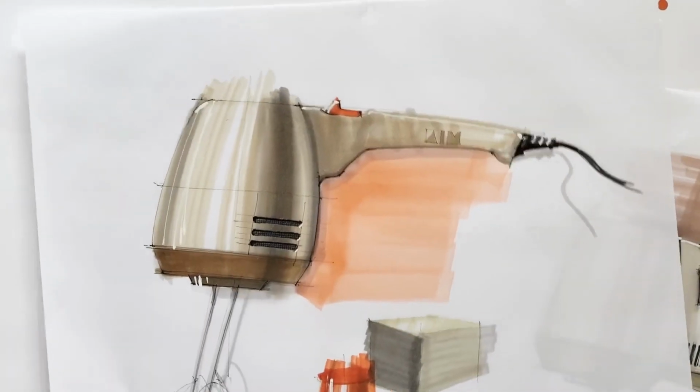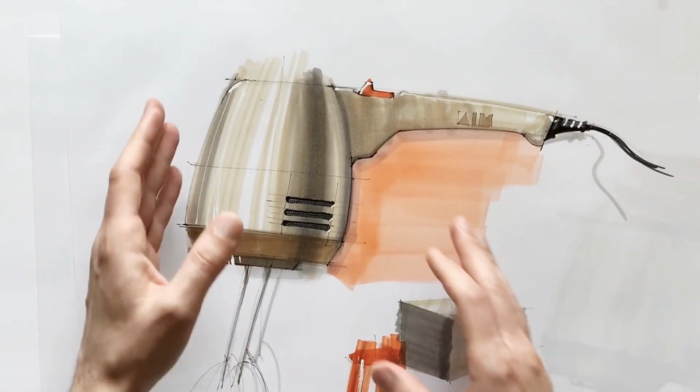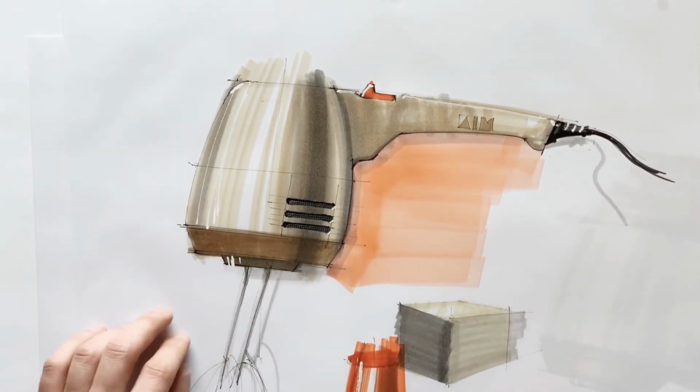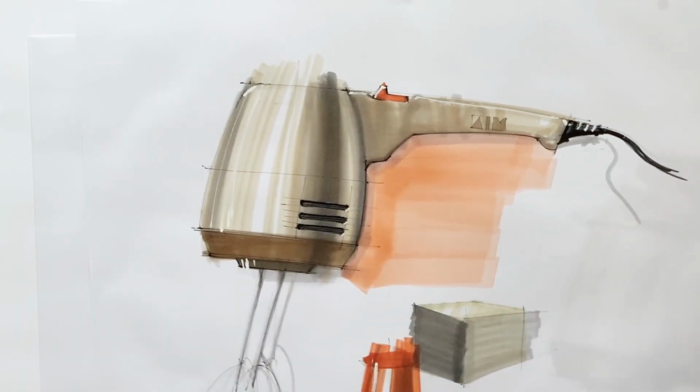So I will start with sketching my hand mixer. Probably I will go for this design right here. It's a pretty simple form. We have a flat handle that is more rectilinear, and a container where it holds its motor and other components, and it's more like a cylindrical form. So it's basically a combination of a cylinder and a rectangle form.